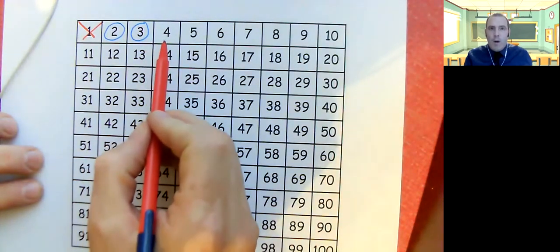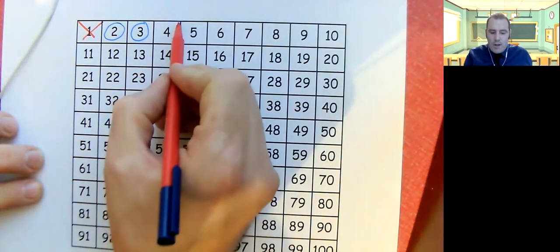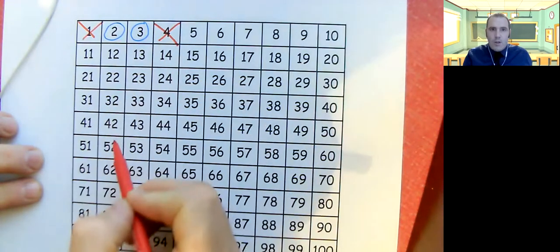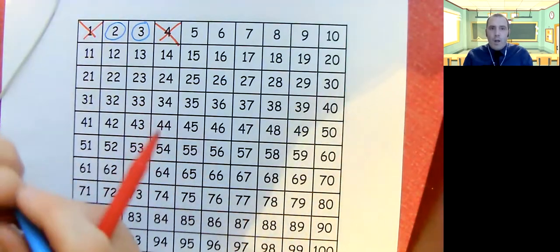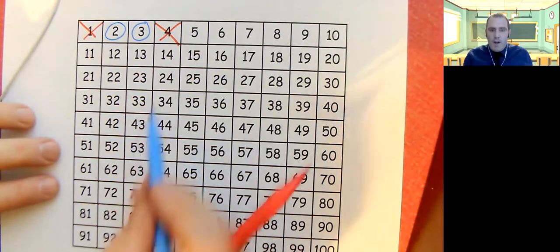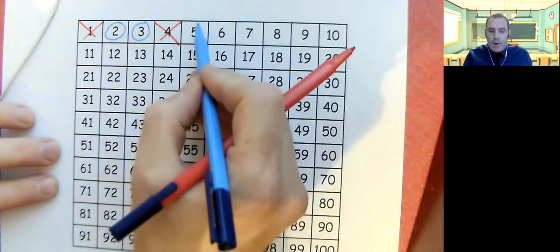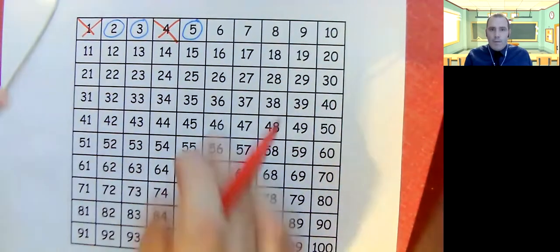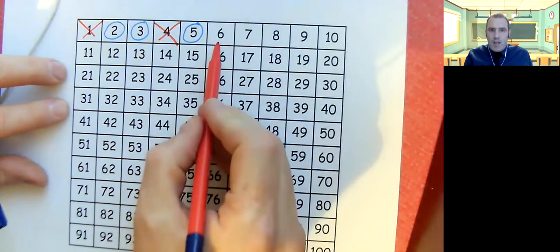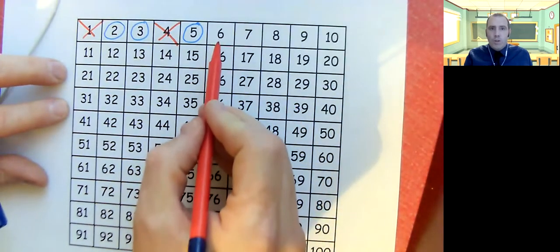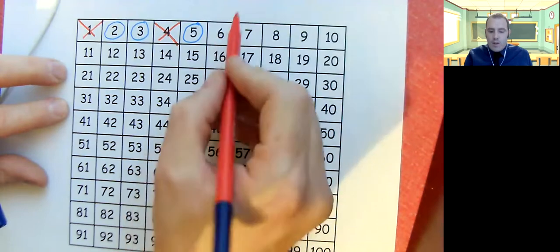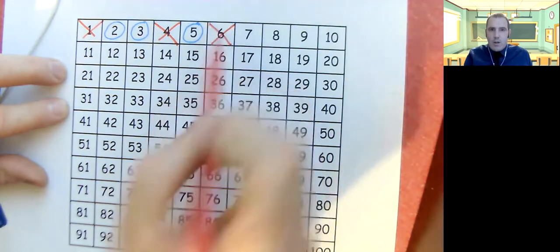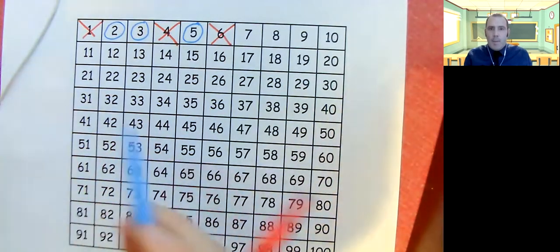Now, number 4 has got more than two factors. I can multiply 1 and 4 together. I can also multiply 2 and 2. So this is not a prime number. Number 5 here is a prime number. It only has two factors, 1 and 5. 6, 1 and 6, also 2 times 3. So this is not a prime number.